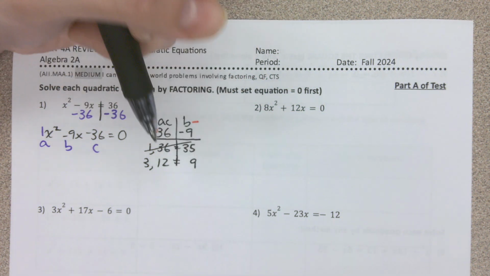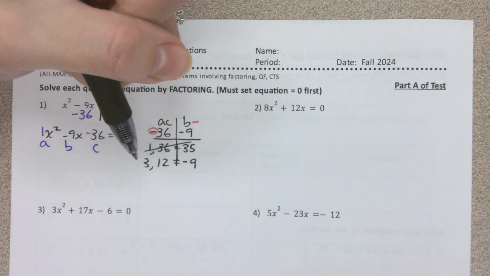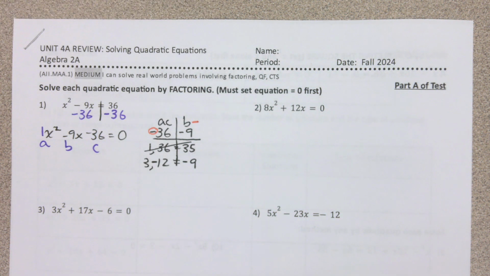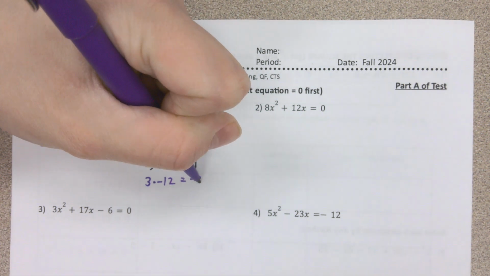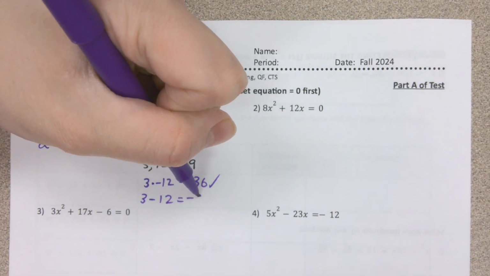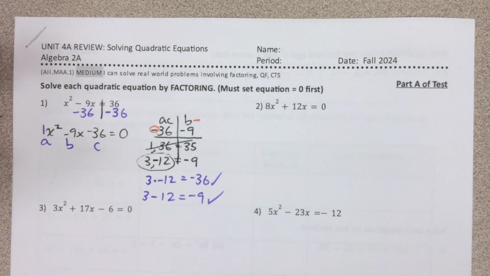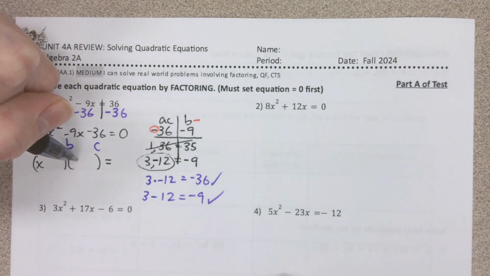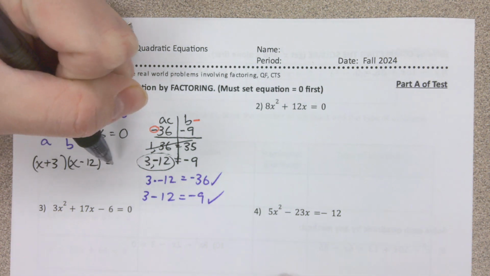Make sure you can get the number first. From here, we can just fix the sign. To get negative 9, that means the 12 has to carry the negative. Let's check this real quick before we continue. 3 times negative 12, that's negative 36, yes. 3 minus 12, that's negative 9, yes. So these are my factors. When you set them up, you'll have 2 sets of parentheses and x in the front of each of them. And we have x plus 3 and x minus 12 equal to 0.